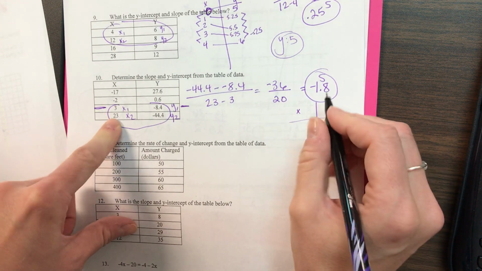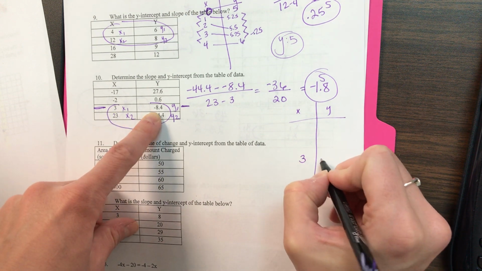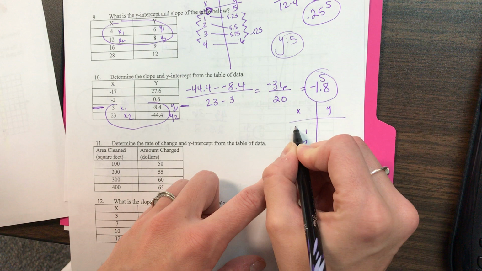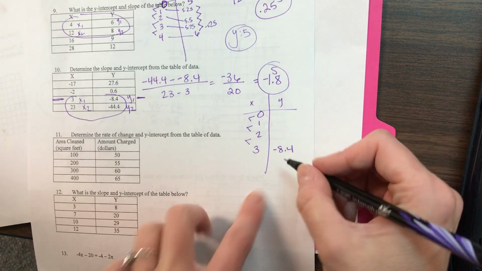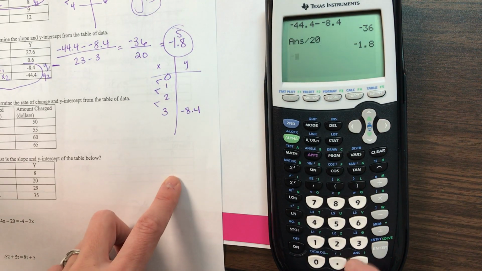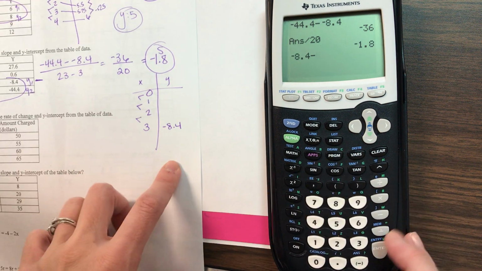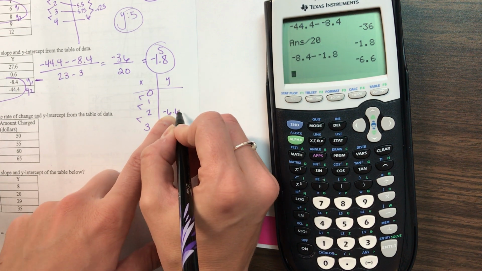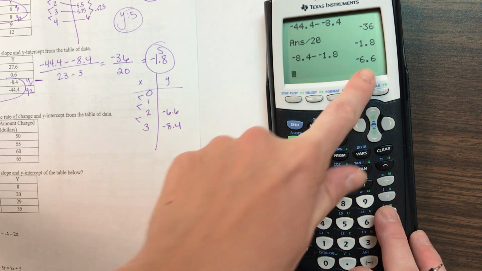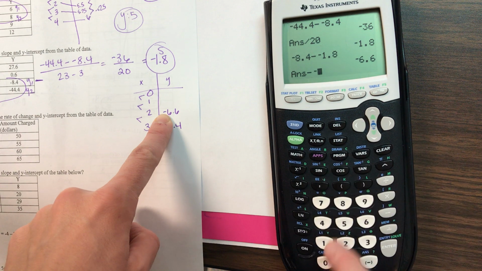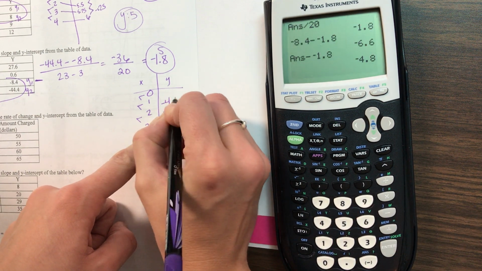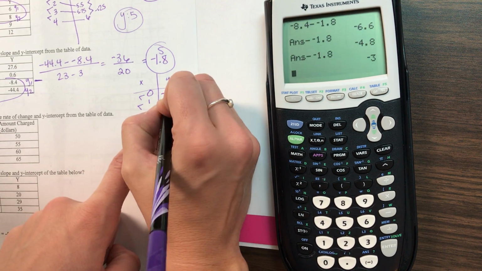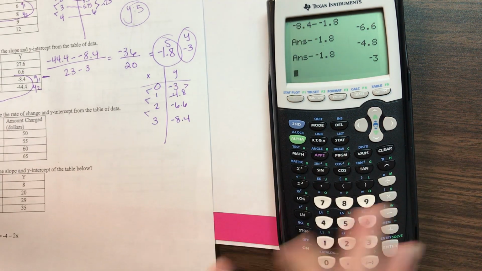Okay, so I've got x and y. If I start with 3, across from 3 is negative 8.4. So to get back to 0, I would have to go 1, 2, 3 times back. So I'm going to subtract the slope 3 times. So negative 8.4 minus negative 1.8 is negative 6.6 for 2. Okay, then one more time, or 2 more times actually. So I'm going to take what I got, subtract negative 1.8, and I get negative 4.8. So now I'm across from the 1. I gotta go one more time, minus negative 1.8, and I get negative 3. So my y-intercept is negative 3. That one was tricky.